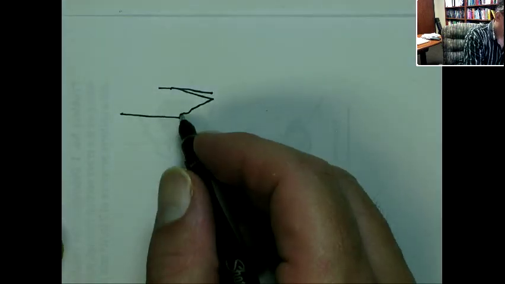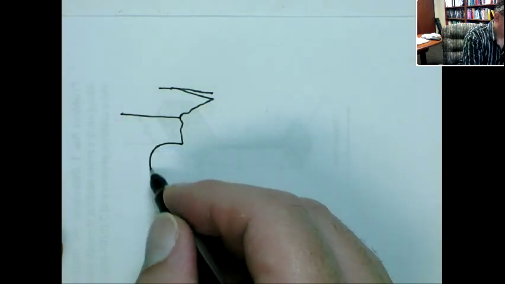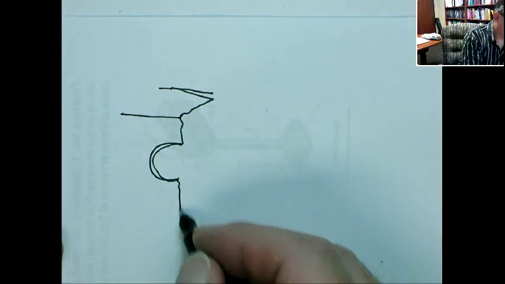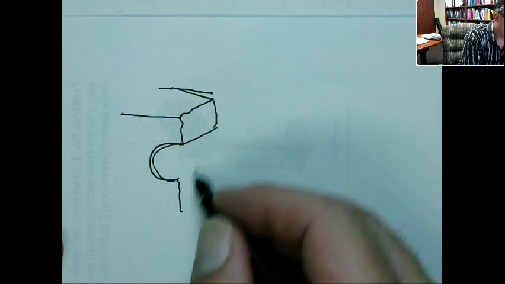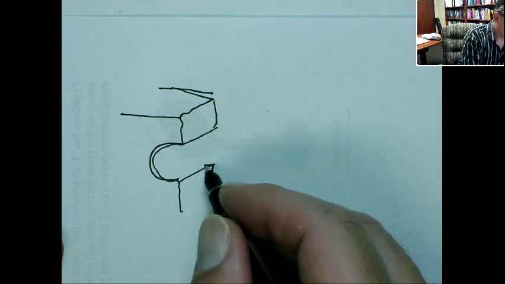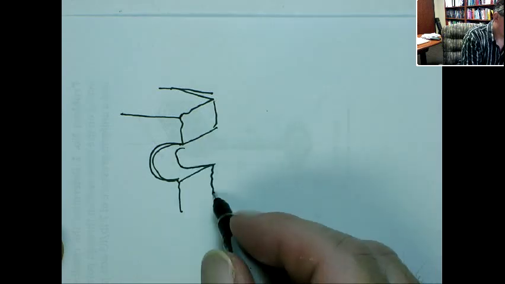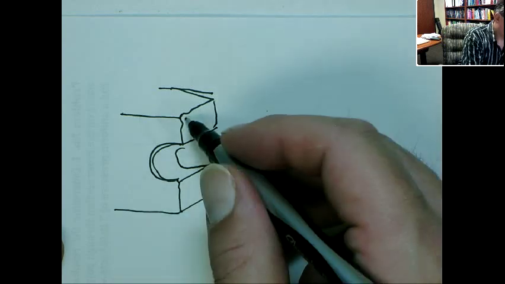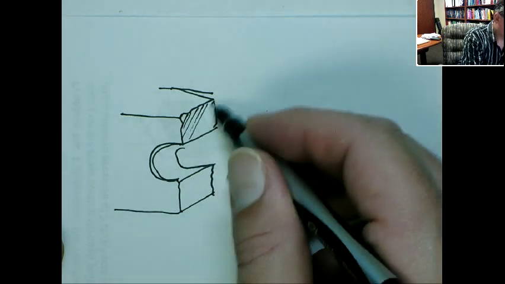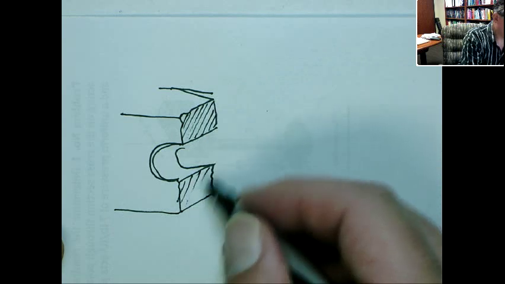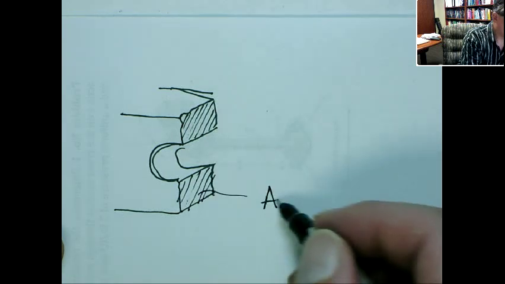Oops. Oh, you can't see that. There it is. That's supposed to be a circle. It's this area that you use.